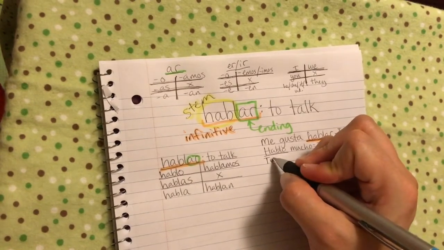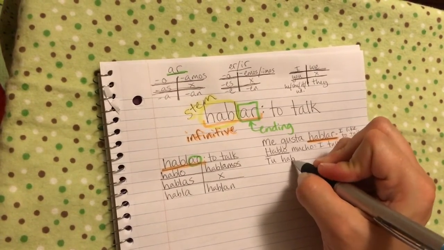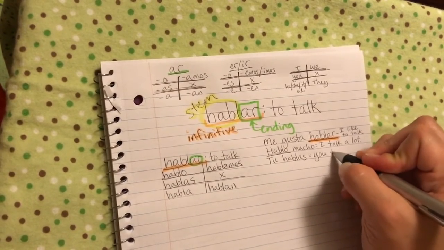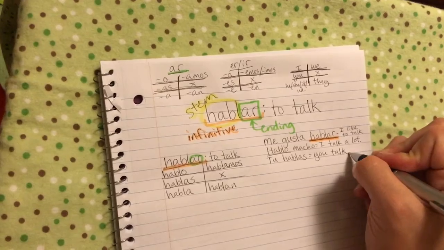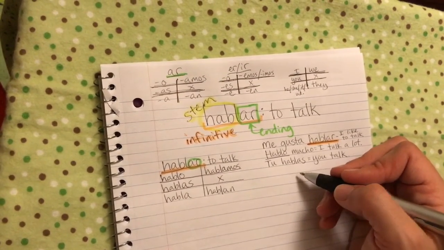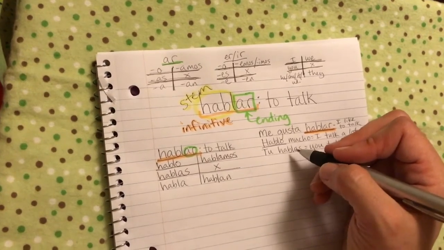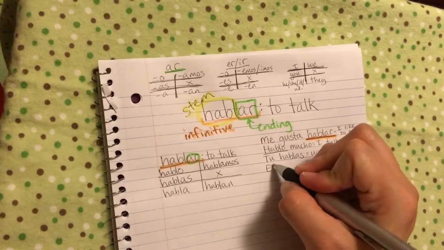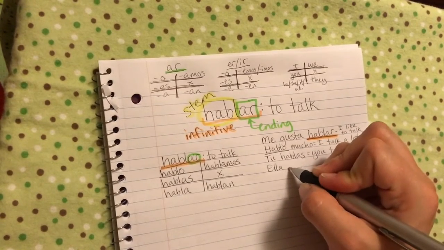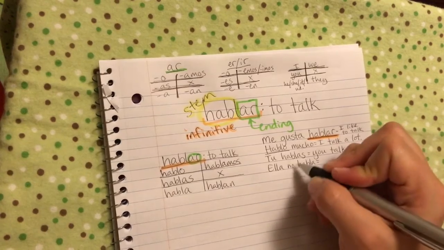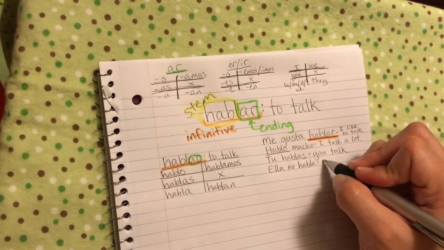Tú hablas. You talk. And technically I could just say hablas, and hablas means you talk. But if I'm just going to say it by itself, I'm going to add the tú in there just because it sounds like a more complete sentence. Ella no habla. By adding that no in there, I'm saying she doesn't.